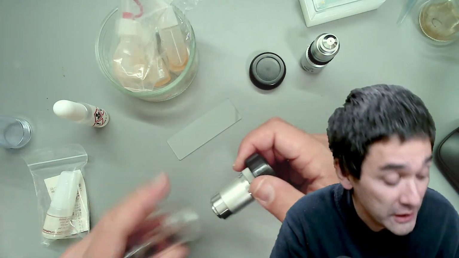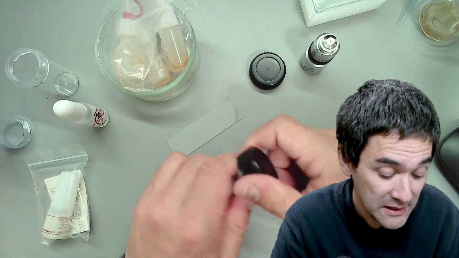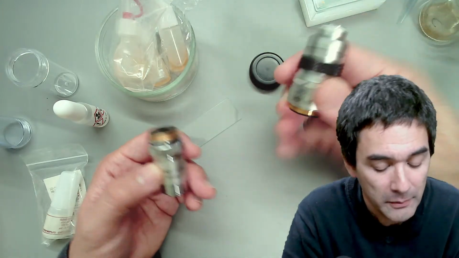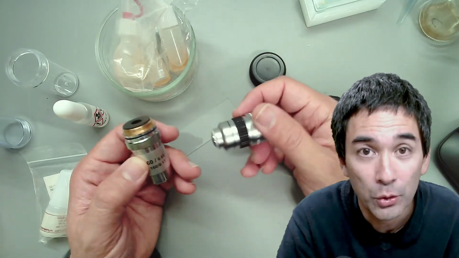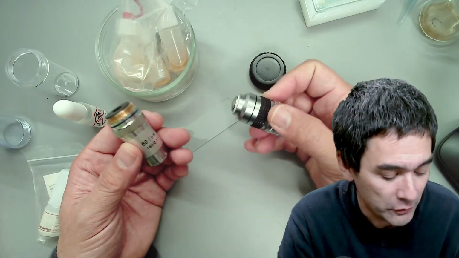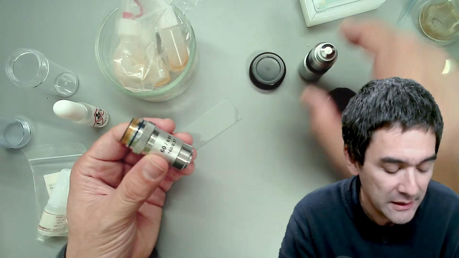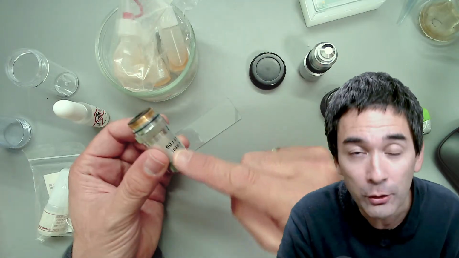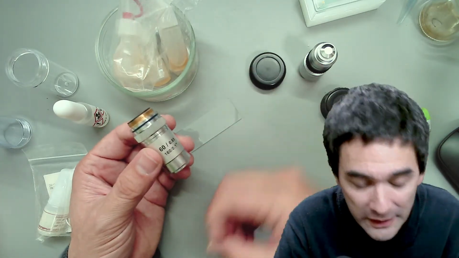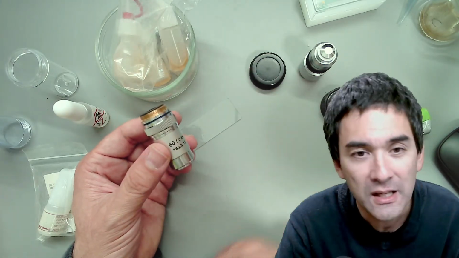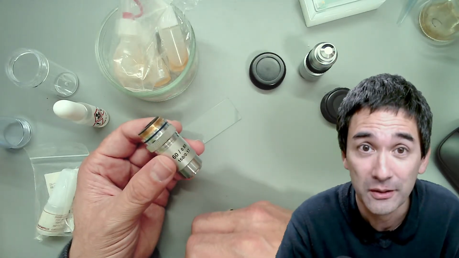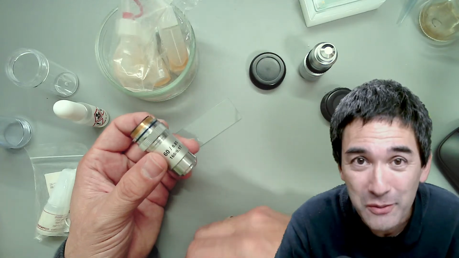So generally, what I recommend is this: many of you will already have a 100 times oil immersion objective because it came with your microscope. But I would say that exchanging it with a 60 times dry objective, as the regular objectives are called dry objectives, generally has a wider use, because you don't have to use immersion oil.